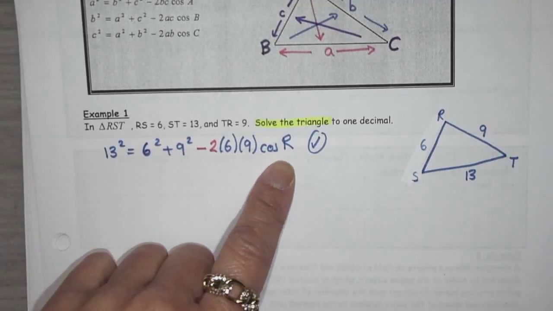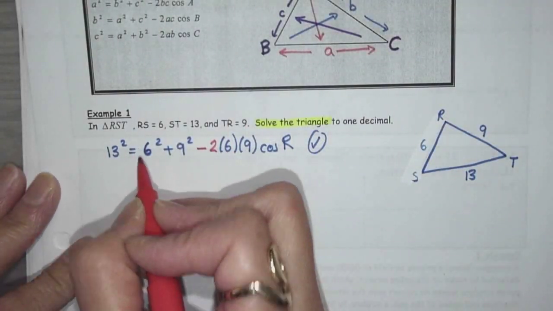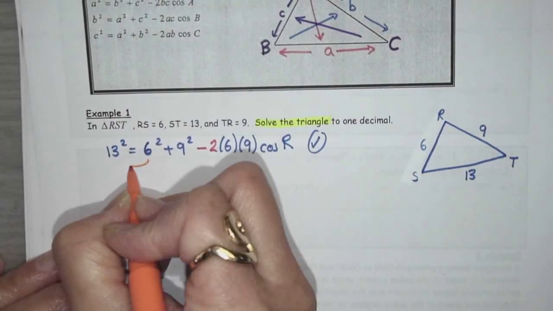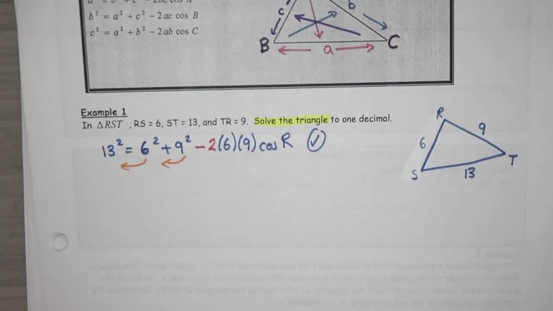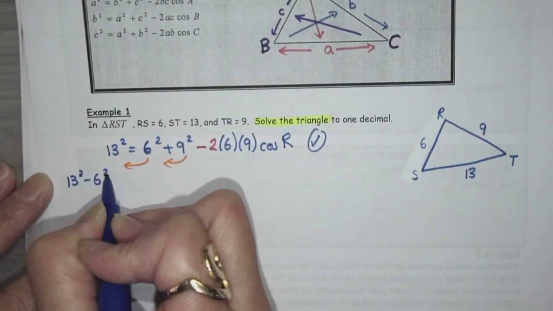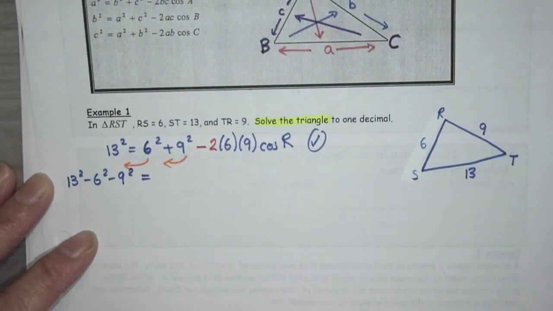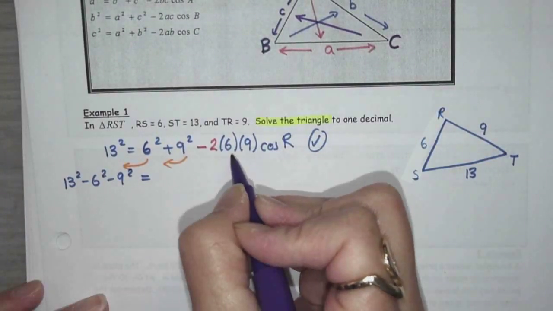Then when I'm solving for the r, and like I said, some people memorize the other formula where they've already isolated it. So they did this already, so they brought this over, and then they divide it. I just memorize one, and then I bring it over as I need it. Right, so I'm going to go 13 squared minus 6 squared minus 9 squared equals, this part here is still negative 269.